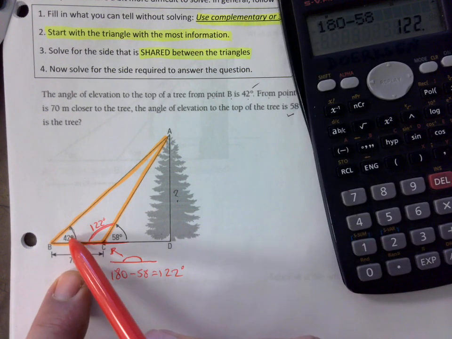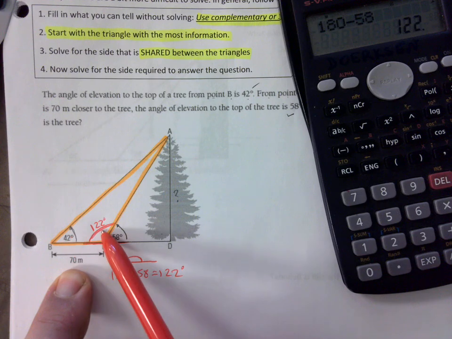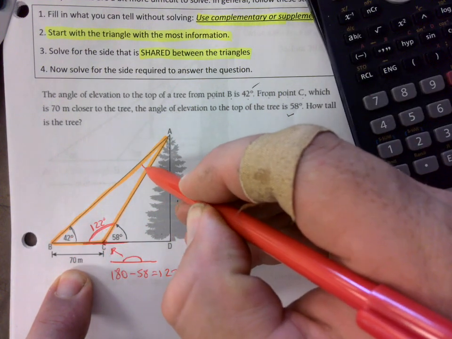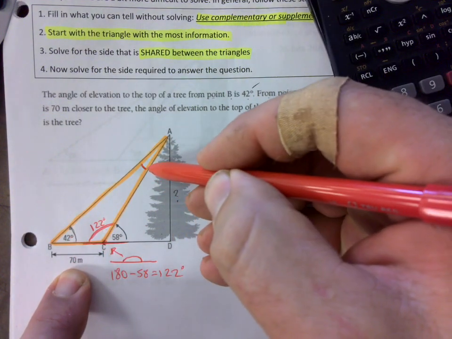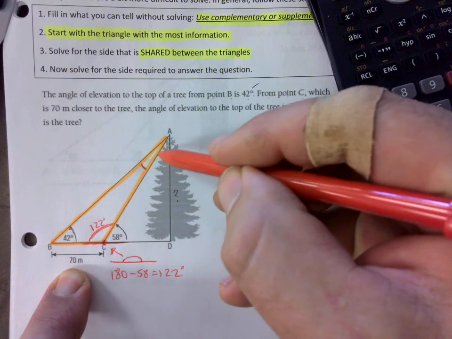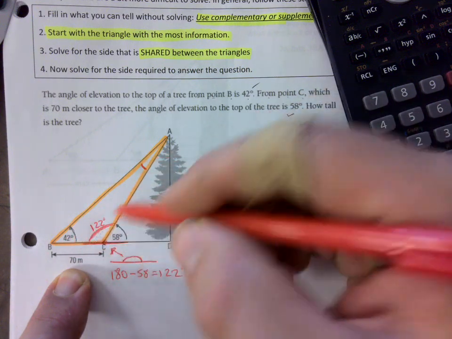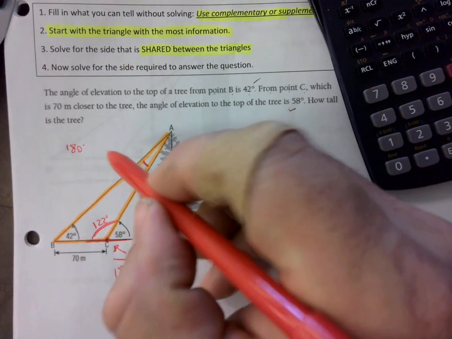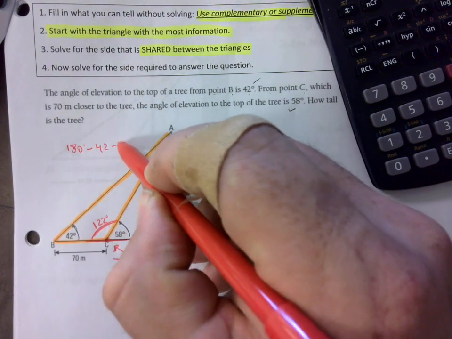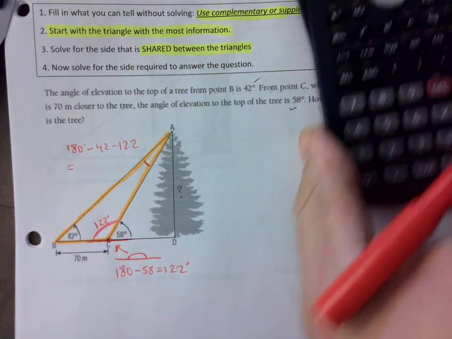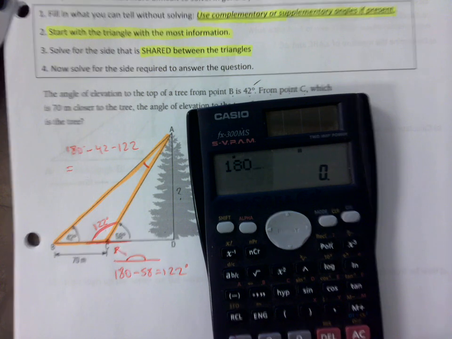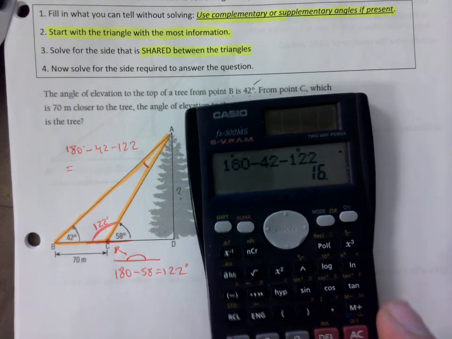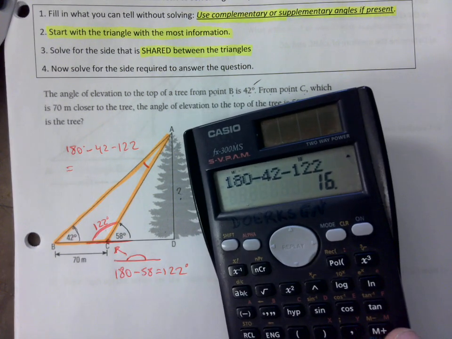And this should be a ripple effect. Now that you have the two, you'll find the third one up here. This is a triangle, so all three should add up to 180. So I will just go 180 minus 42 minus 122. Grab your calculator, subtract what you've got, and that's 16 up there.